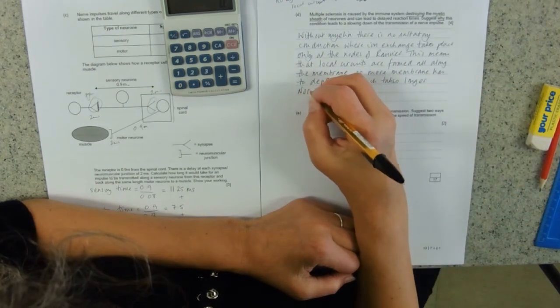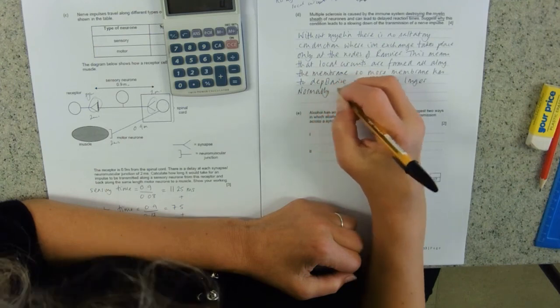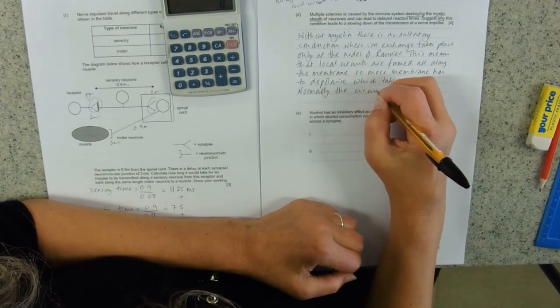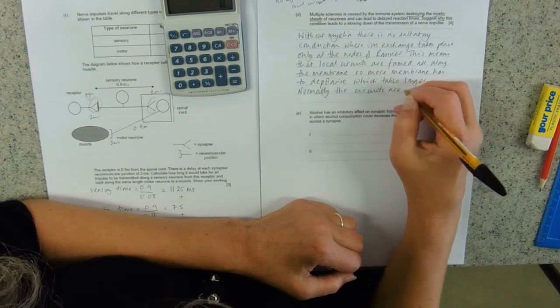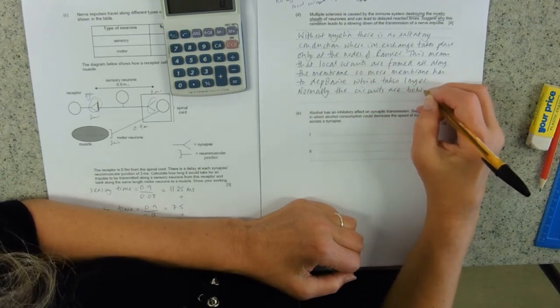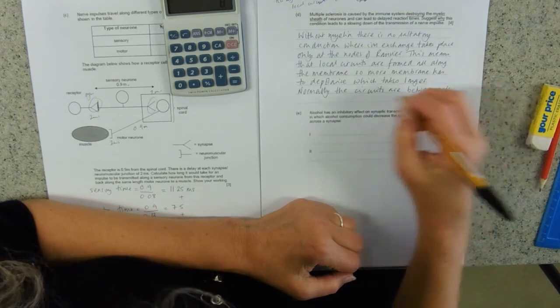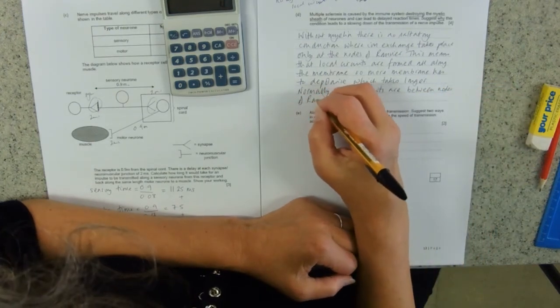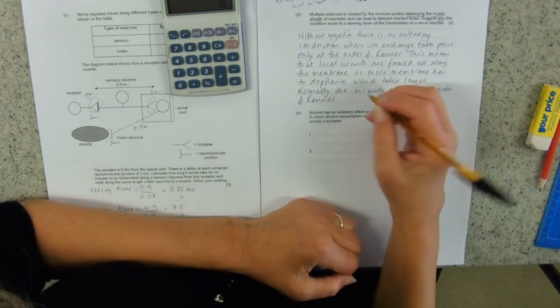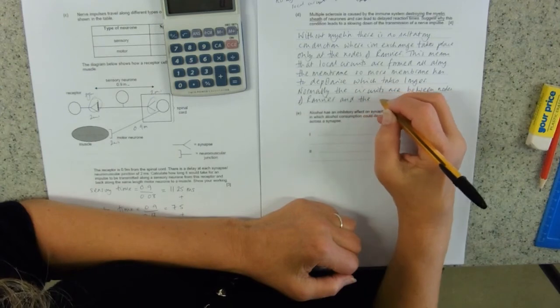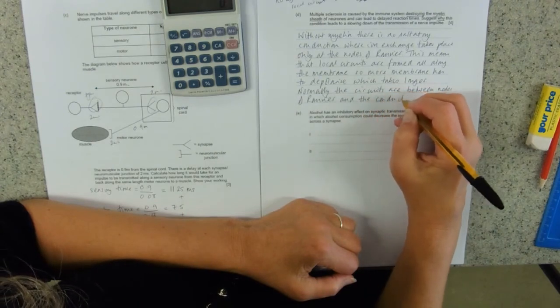Normally circuits are between nodes of Ranvier and the conduction is faster.